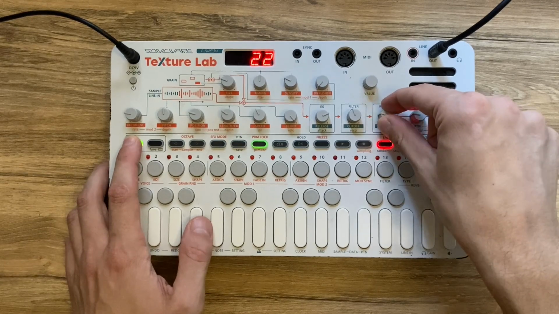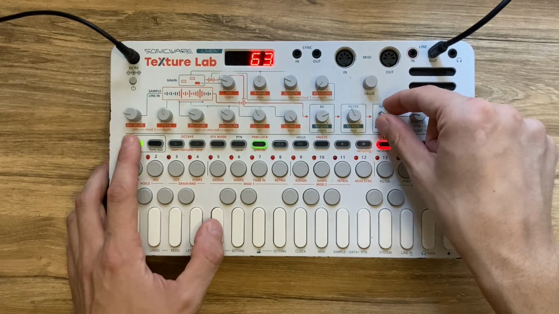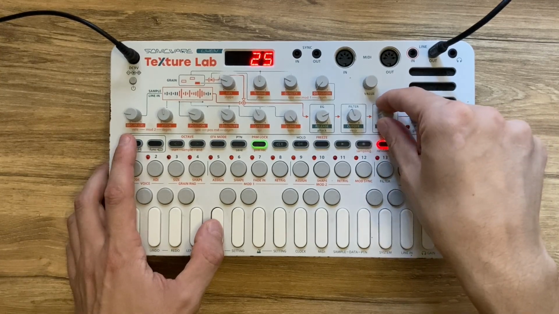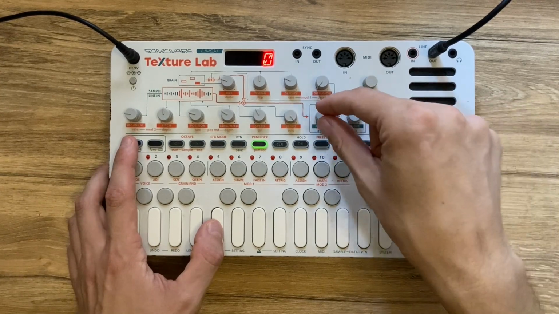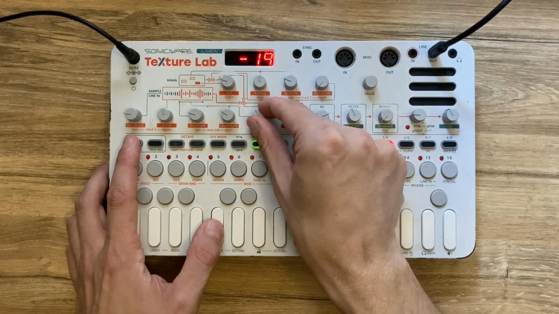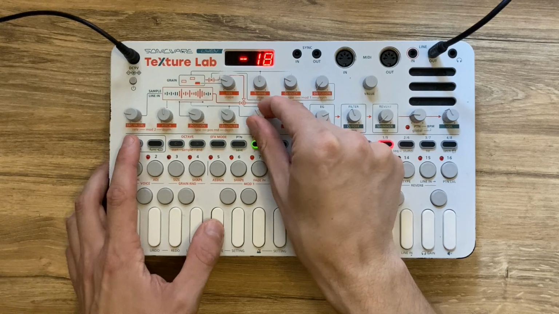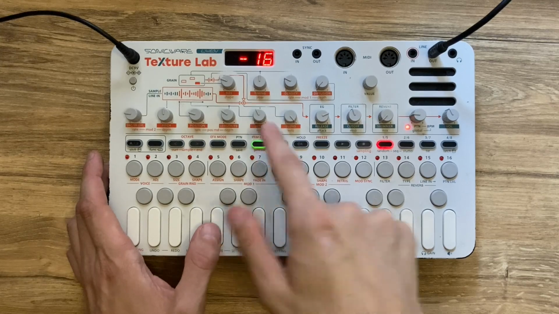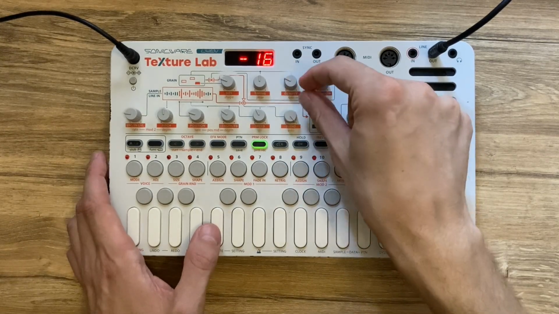If we turn the reverb back on, turn the shimmer off, you can really hear that overtone. That's just manipulating this speed. Now, we can also do the same thing with the density.